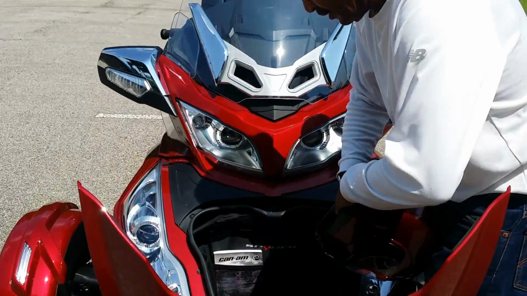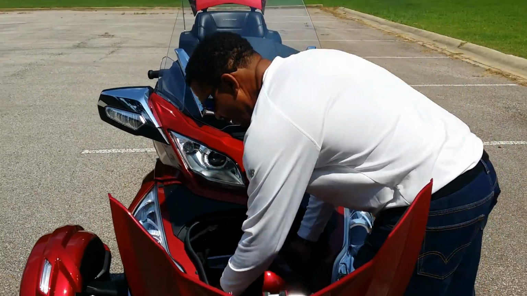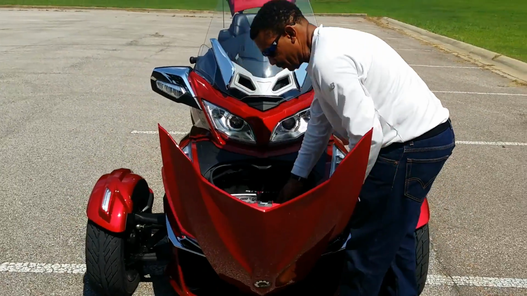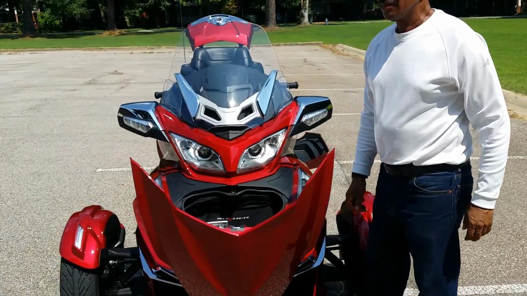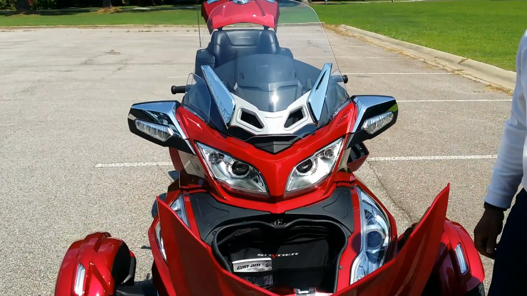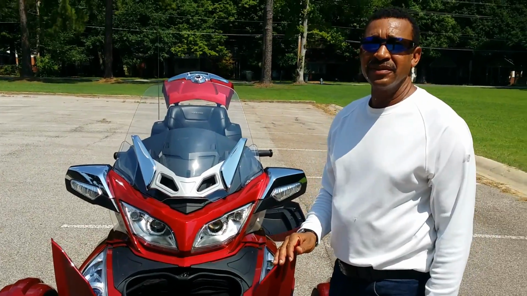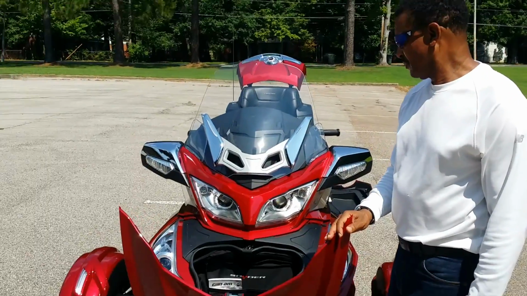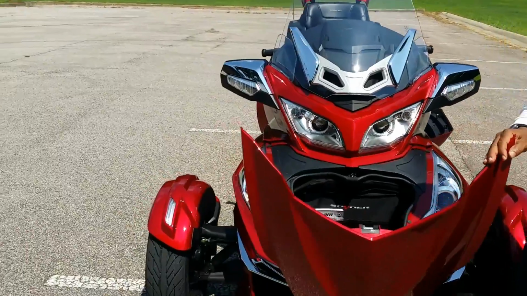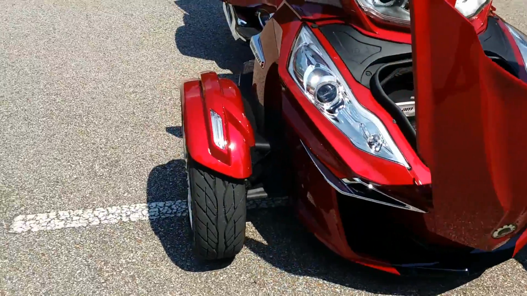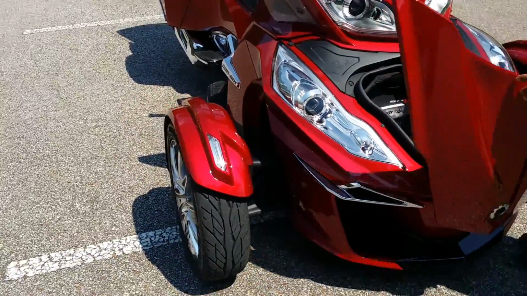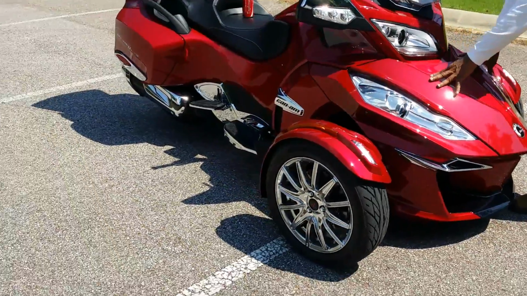Now, how much does this Can-Am Spyder weigh? 1,000 pounds. It's about 1,000 pounds? Yes. And is this American made? It's Canadian made. That's the name, Can-Am, Canadian American. Okay, Canadian American, and that's short for Can-Am. That's right. And you got 2 front wheels, and you have 1 rear wheel.